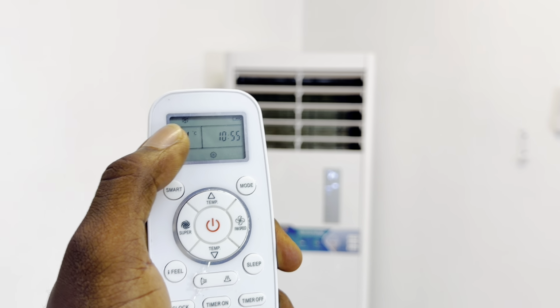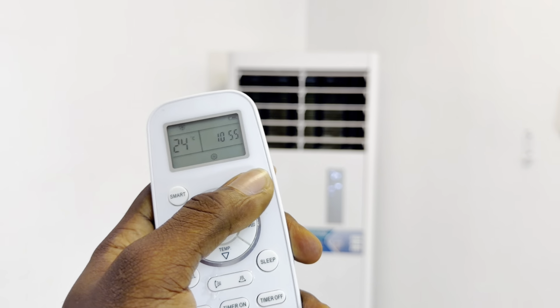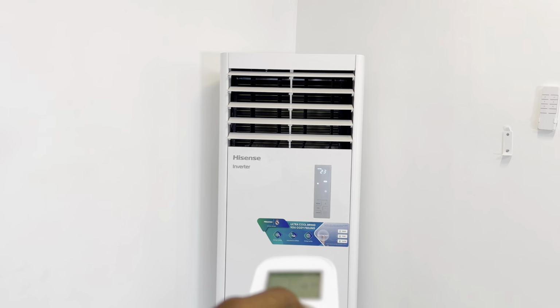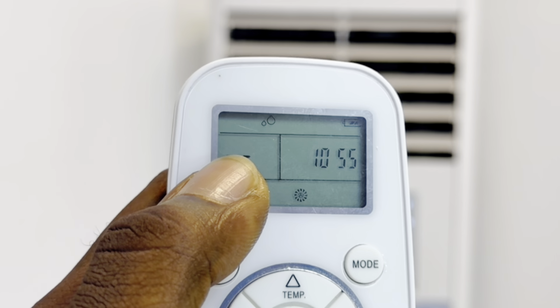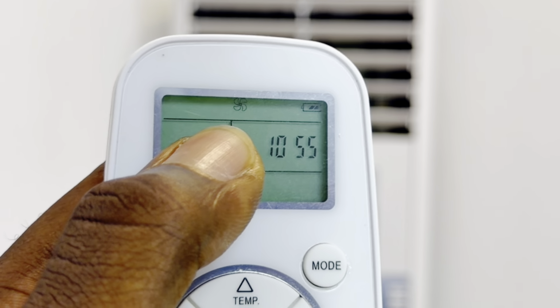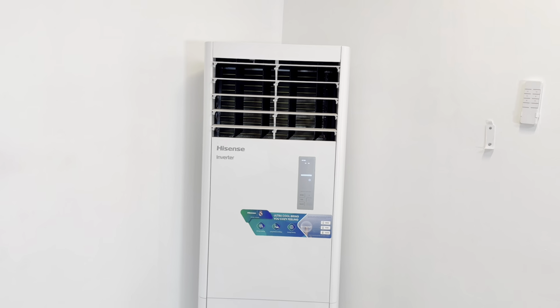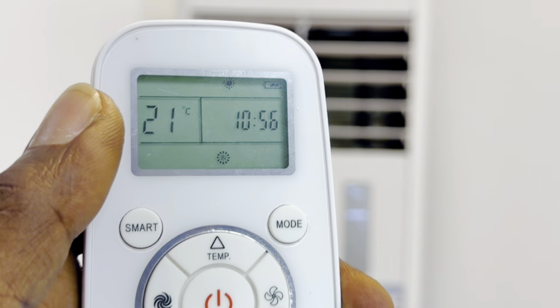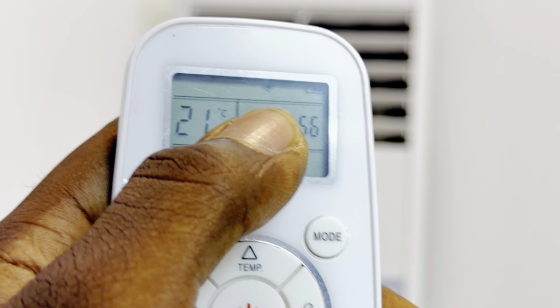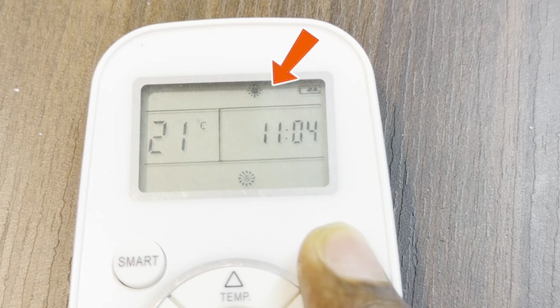Basically, the remote control is just going to change between all of the modes you have until it gets to the heating mode. So you want to tap on it once, and currently this is the dry mode. You want to go ahead and tap on it again, and now we are getting to the fan mode. So this is the fan mode icon, and then if you go ahead and tap on it one more time, now we're going to get to the heating mode. So this is basically the heating mode icon, and at this point you should be able to get hot air coming from your Hisense AC.